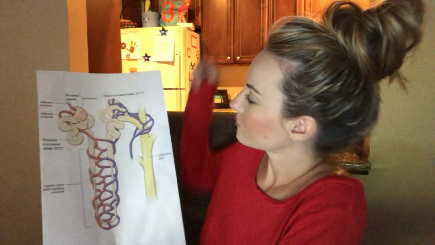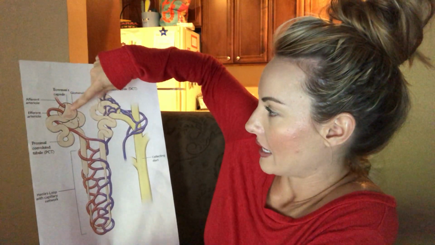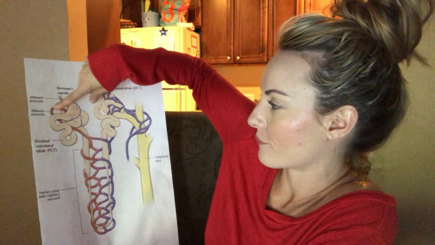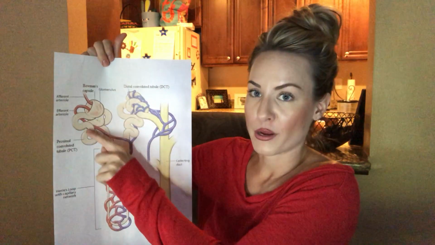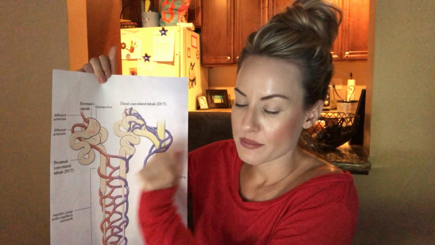I have another picture to help us better understand location and all that. We just talked about our glomerulus and our Bowman's capsule. Here's our afferent arteriole and our efferent arteriole. Our proximal convoluted tubule is the first tube past the glomerulus. This tube does a lot of important things. Its major function is to reabsorb the good stuff.